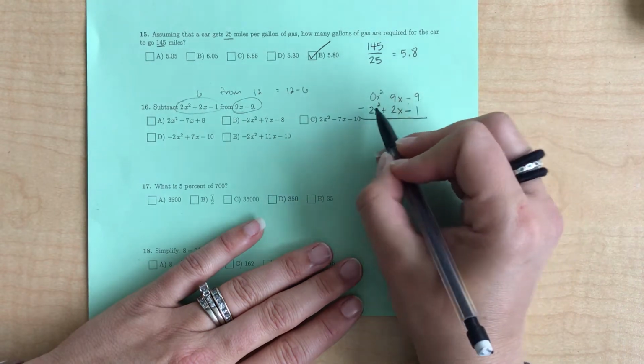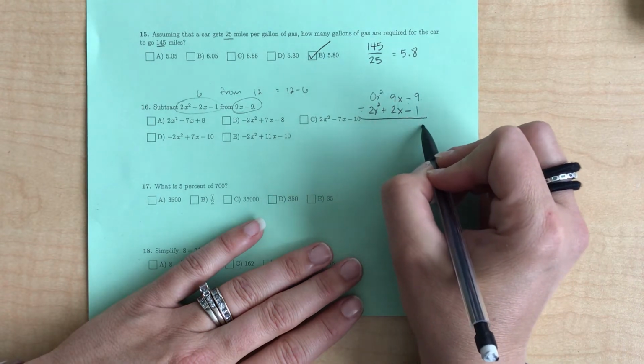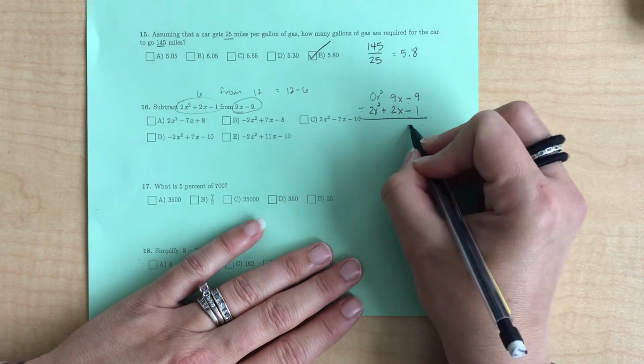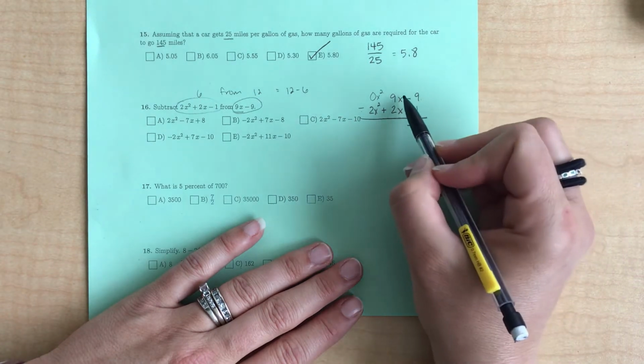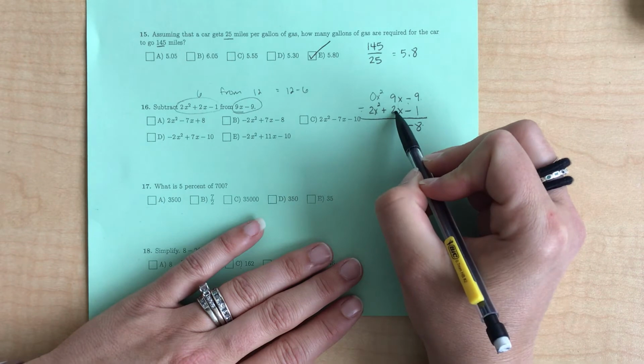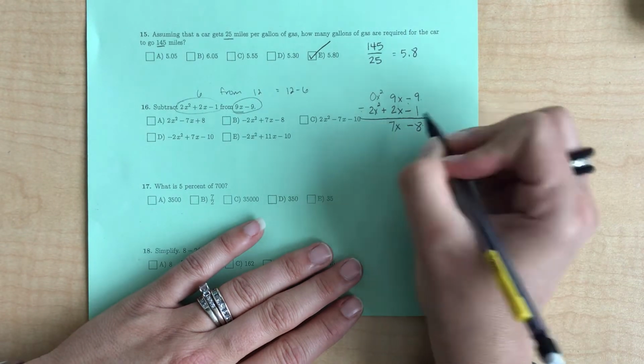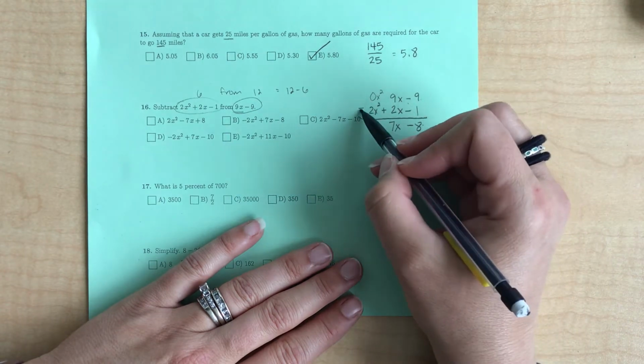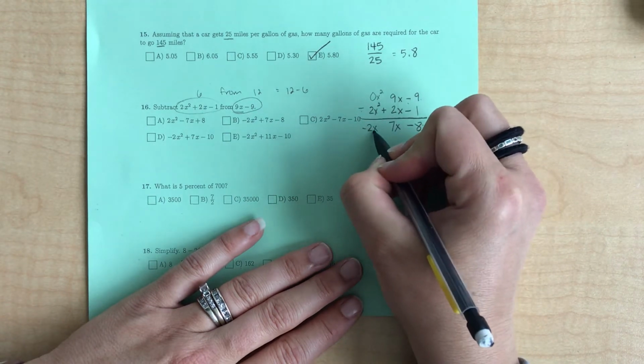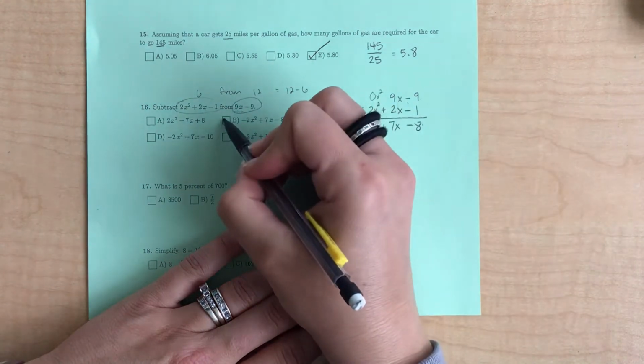So I do negative 9 minus 1, and that's going to give me negative 8. Then we have 9 minus 2, so that's going to give us 7x. And then 0 minus 2 is negative 2x squared. So your correct answer is B.